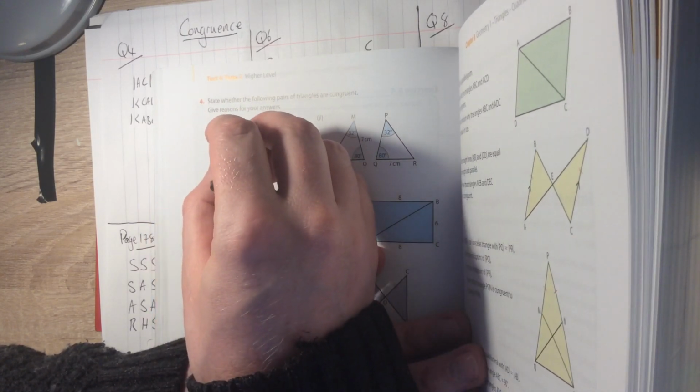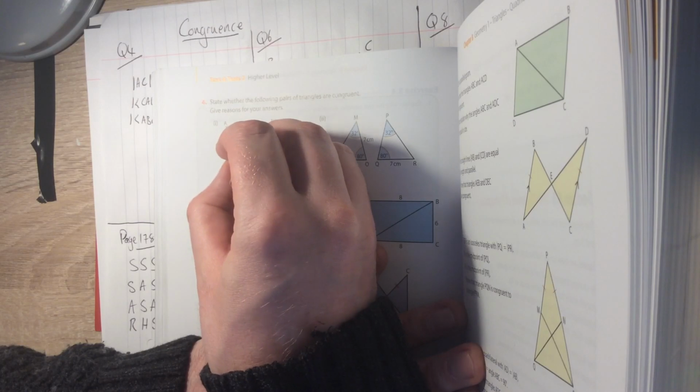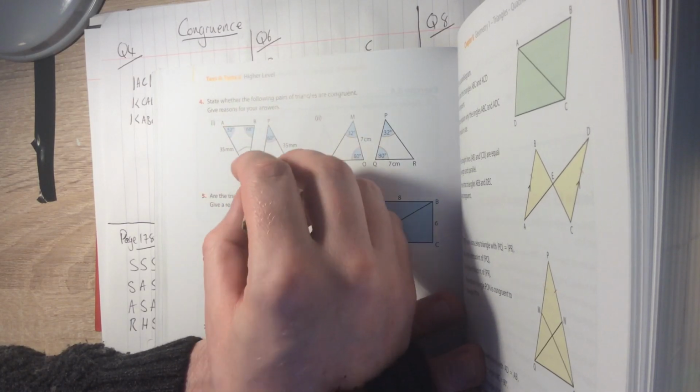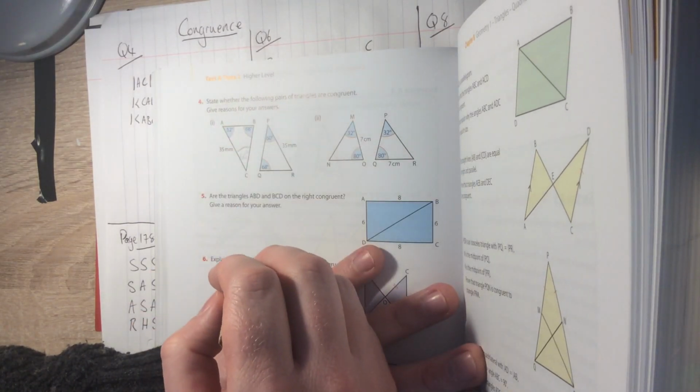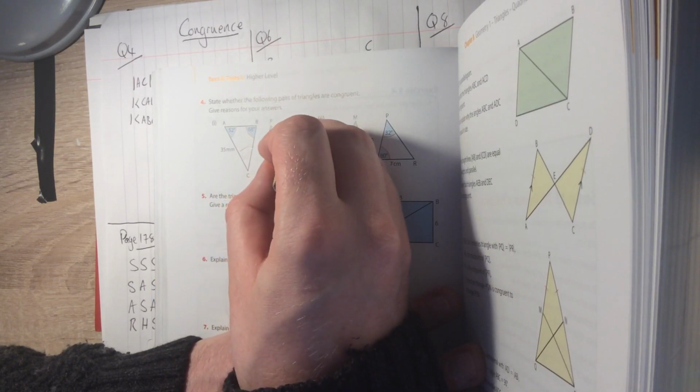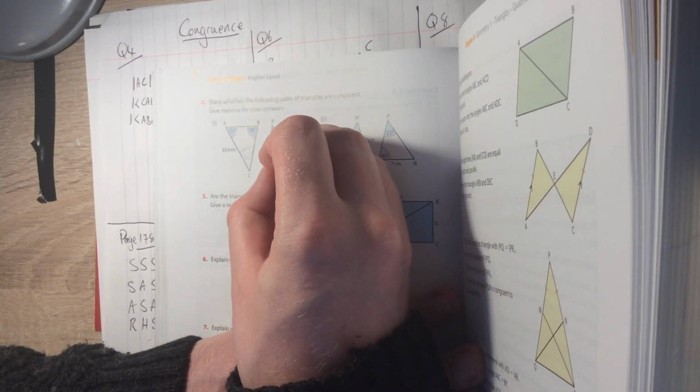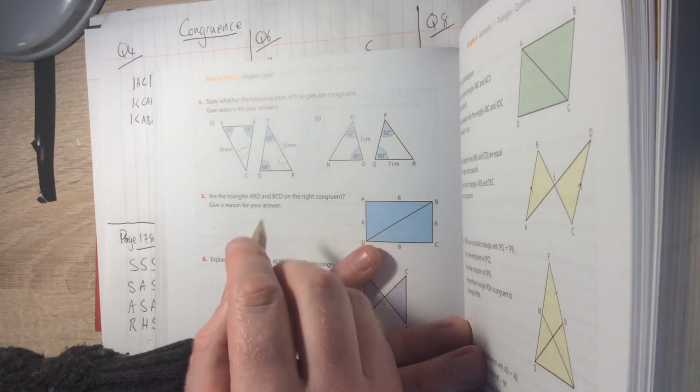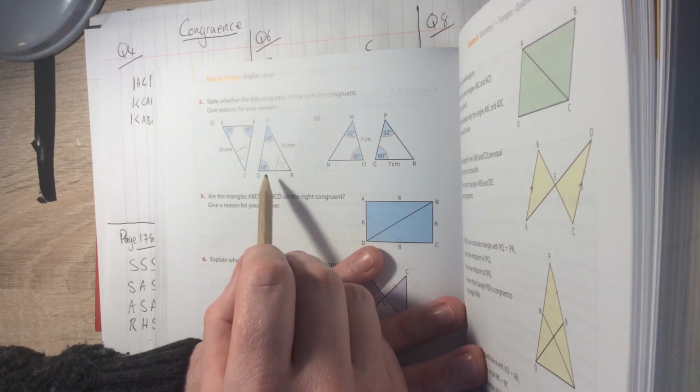The missing angle in this triangle with 52 and 68 is 130, which leaves me with, 52 and 68 is 120, which leaves me with the 60-degree angle down here. Or 68 and 60 is 128. So 180 take away 128 leaves 52 degrees here. So are these congruent triangles?